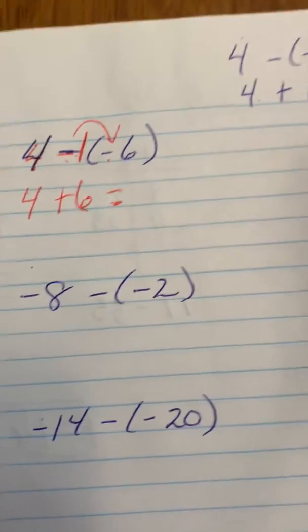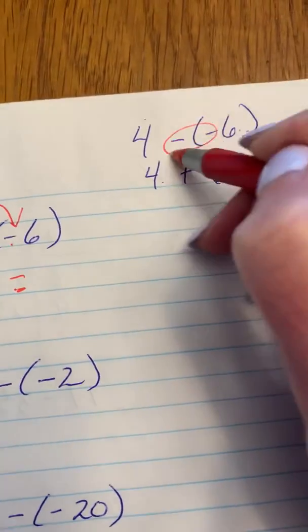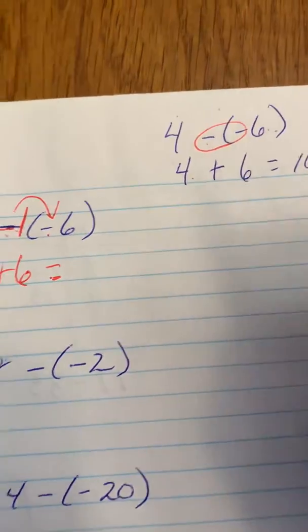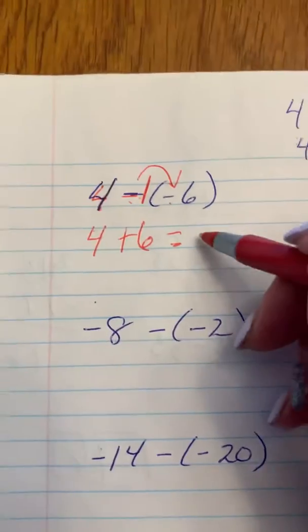Now, do my grade 9s get to do this? Two negatives in a row make a positive? Yes, indeed they do.